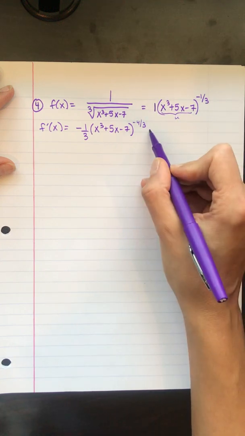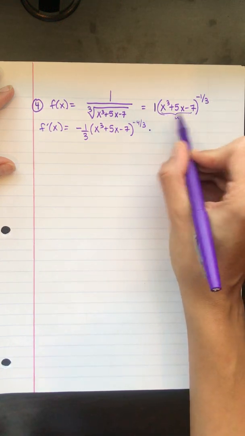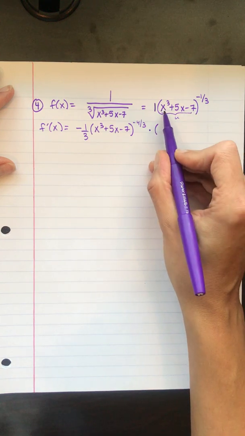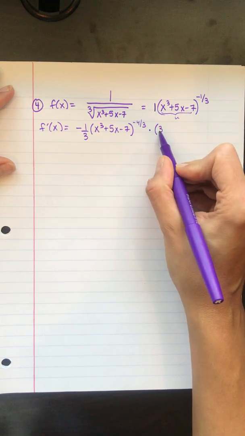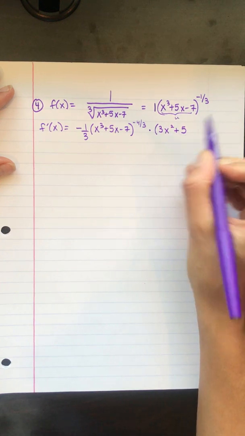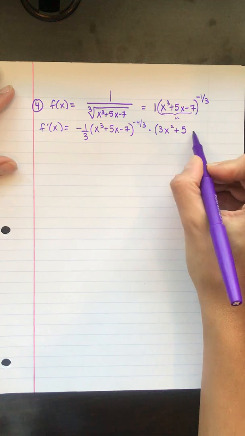And now we have chain rule kicking in, which means not only do you do the derivative of the function, you do times the derivative of the inside argument. So I have to do times the derivative of this. What's the derivative of x cubed? It's 3x squared plus 5, the derivative of 5x is 5, minus the derivative of 7, which is 0.